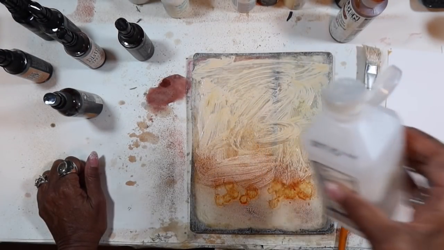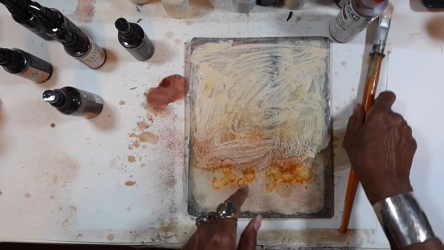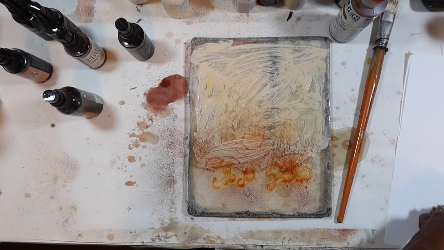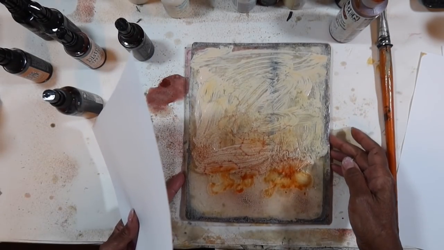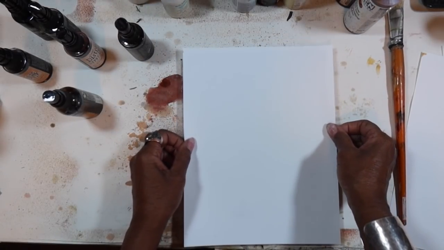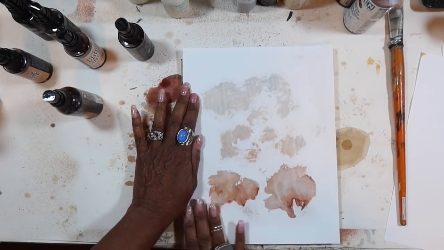Once you've spread it out like that, we're going to start getting that stoning when you put the alcohol straight on there. See, it really picks up a lot, but that's okay because it's going to dry fast.